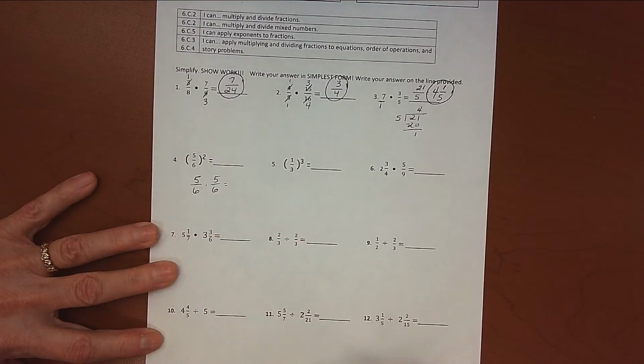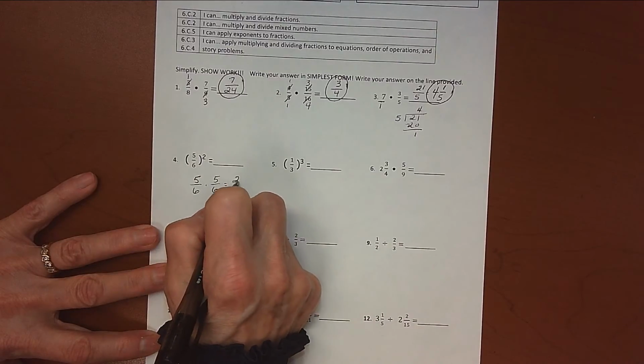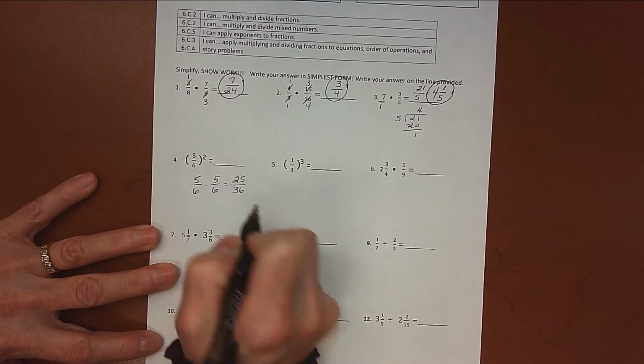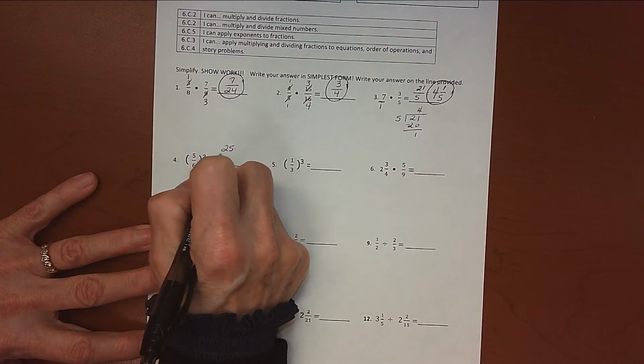5/6 raised to the second power is 5/6 times 5/6. Look for places to simplify. There aren't any. 5 times 5 is 25. 6 times 6 is 36. That cannot be reduced, so our answer is 25/36.